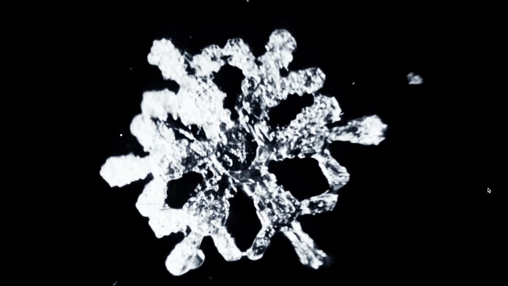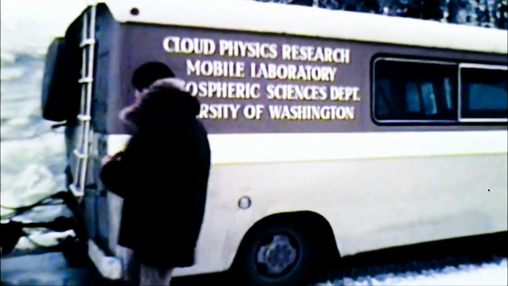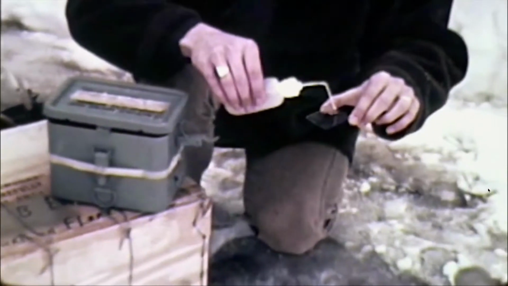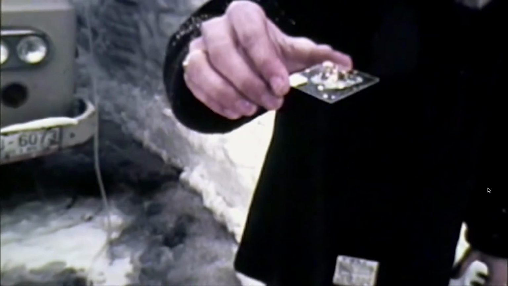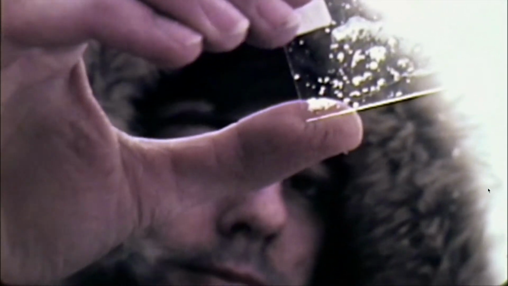A majority of snow forecasting is based on only a handful of images from the 70s. Scientists from the University of Washington photographed snowflakes and measured their masses and fall speeds. Their only mistake? They took pictures after the snowflakes had already landed. Now here's the problem with doing that.